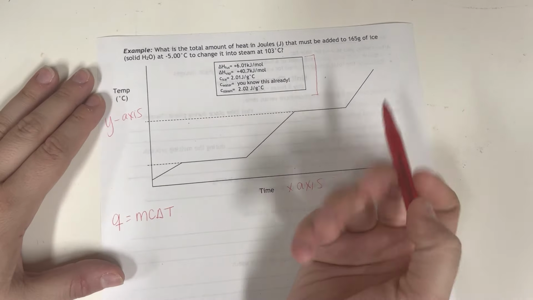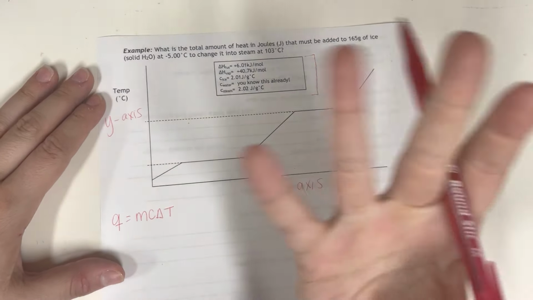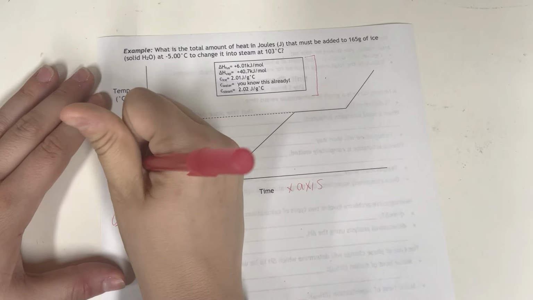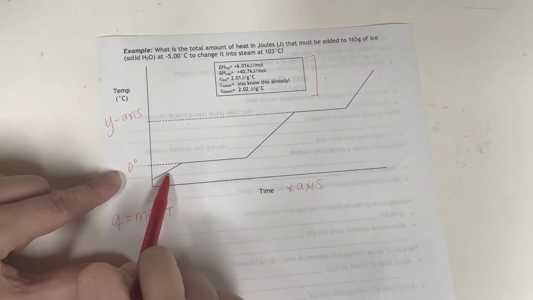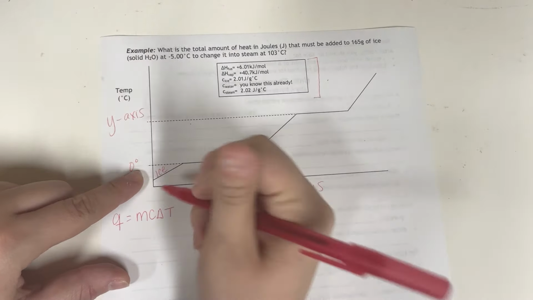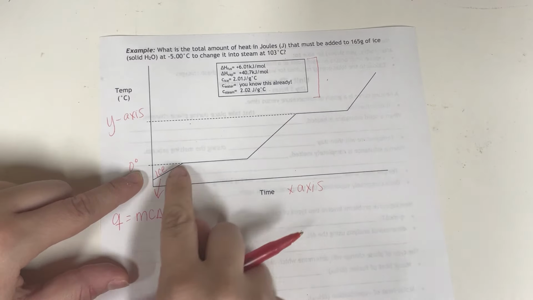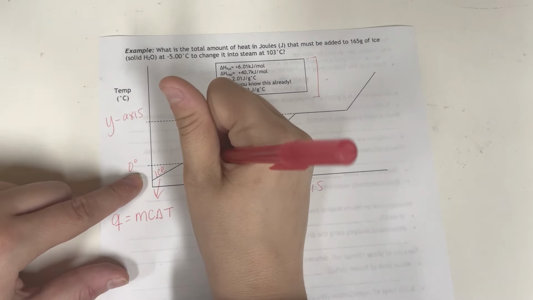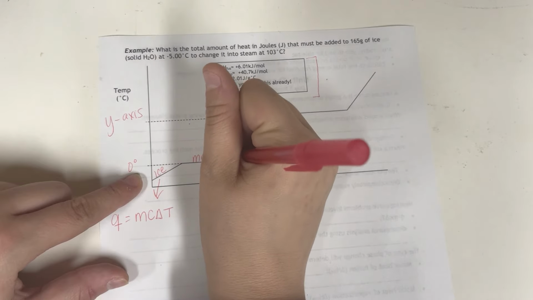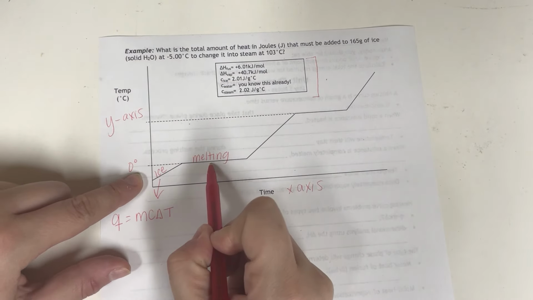So these dotted lines are going to represent different temperatures, but key temperatures. So this first one is going to be 0 degrees. Okay, so at 0 degrees, anything below it is going to be solid. So this is going to be ice. You're going to use this formula. This flat line basically is representing your melting point. This is the point where your ice is going to start becoming a liquid.